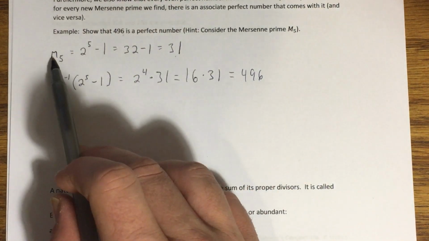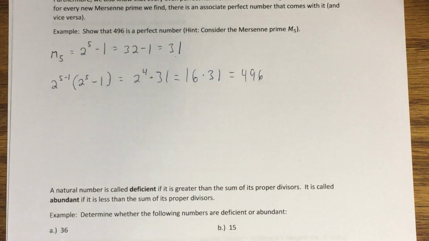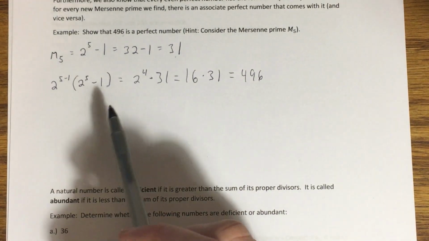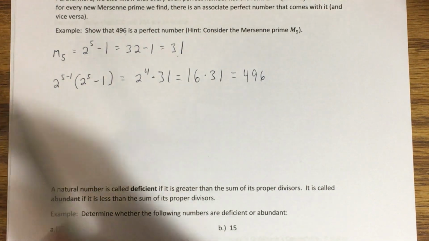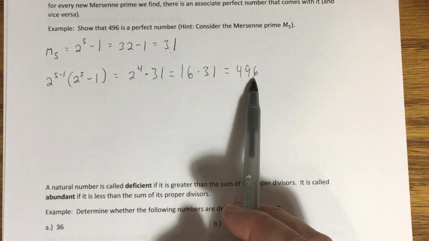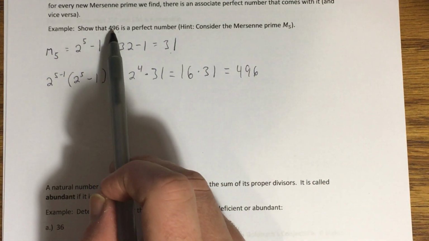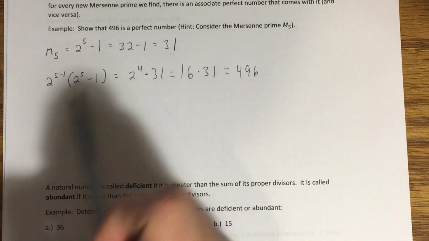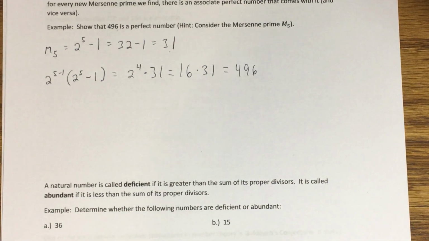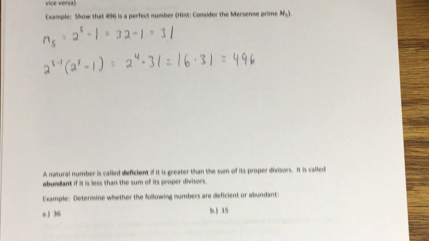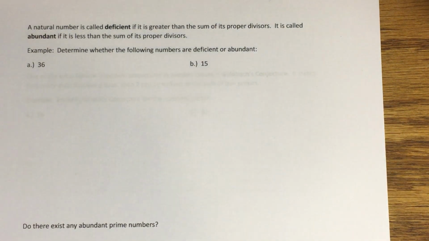And the fact that M5, 2 to the 5th minus 1, is a Mersenne prime, according to that theorem we just talked about that Euclid proved, guarantees that this will be a perfect number without having to check the sum of its proper divisors. Now, you are more than welcome to find the proper divisors of 496 if you want and add them up. You should see that it comes out to 496, which makes it a perfect number. All right. We're moving on now to a related concept.